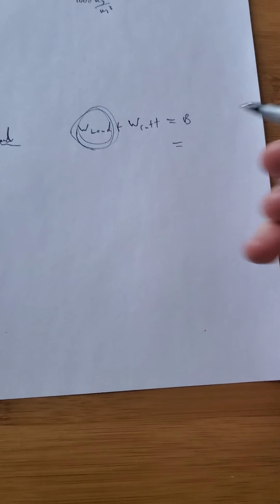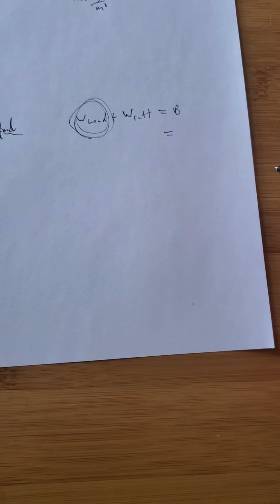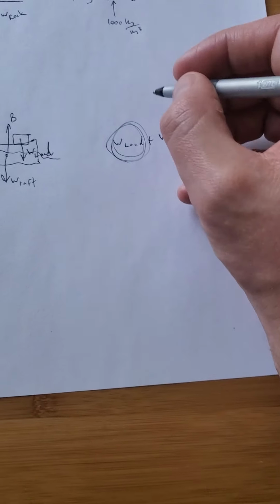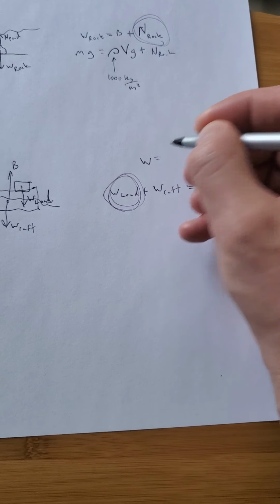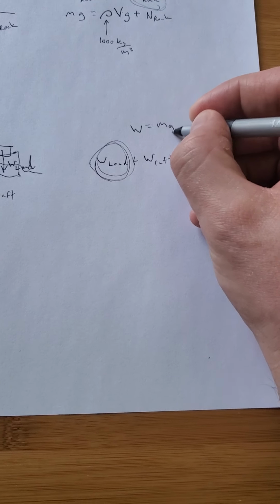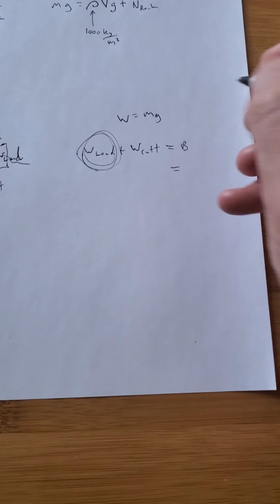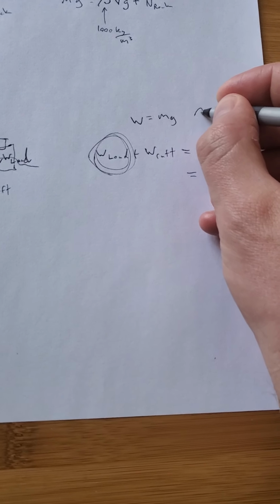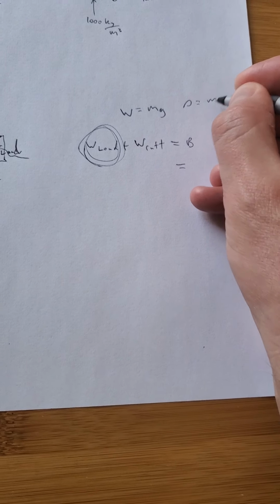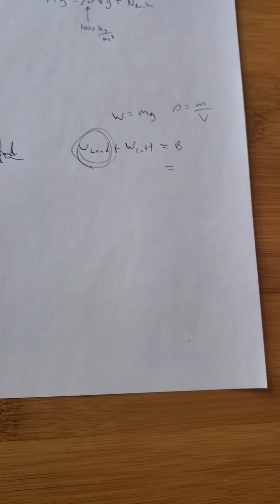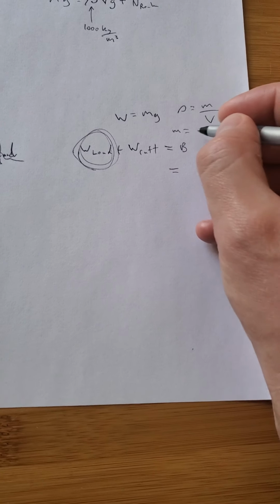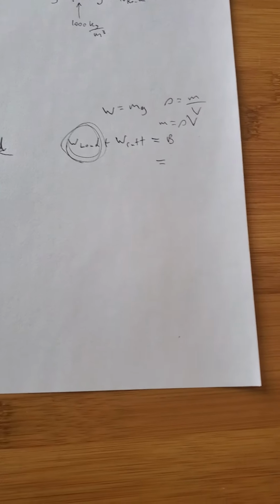Now, the weight of the raft is actually pretty easy to do. Remember that in the past we've said weight is equal to mass times acceleration due to gravity. But in this unit, if you consider that density is equal to mass divided by volume, you could say that mass is actually equal to density times volume.